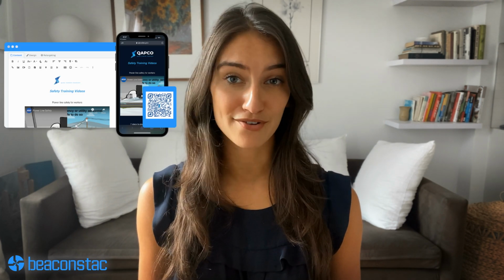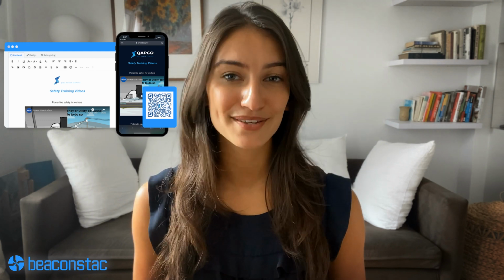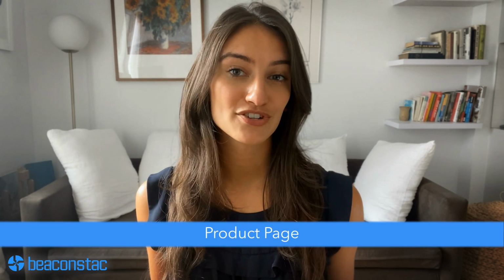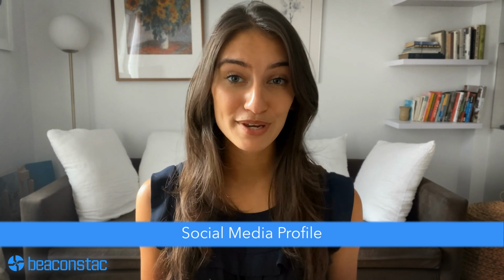So, first things first, what's a QR code? Well, you can think of them as super advanced barcodes. QR codes can store a lot more information than your standard barcode and can be read using a smartphone. Once scanned, it's going to take the user to your desired digital destination, whether that destination is a product page, landing page, informational content, sign-up page, or a social media profile. You can even use QR codes to prompt calls, SMS messages, and emails. Many businesses, big and small, are already leveraging QR codes to build massive audiences and skyrocket their conversions.